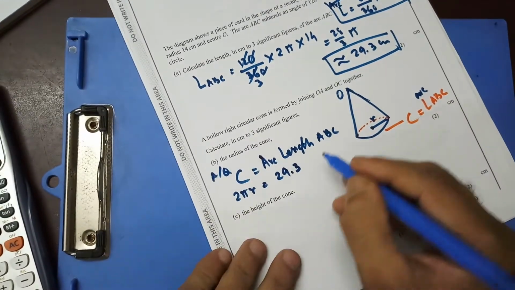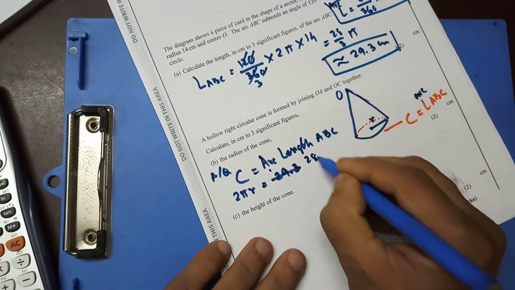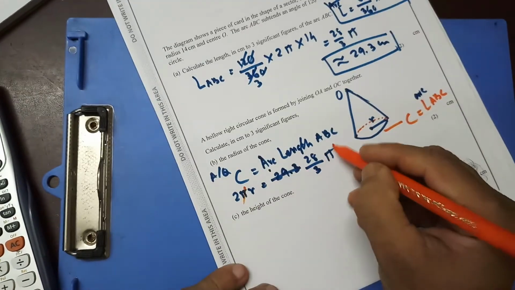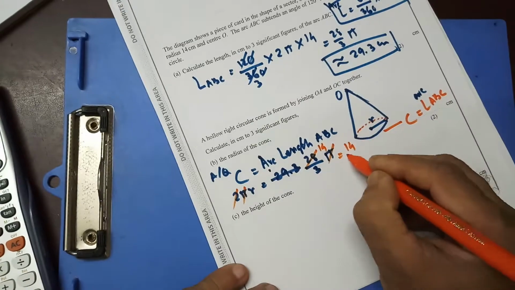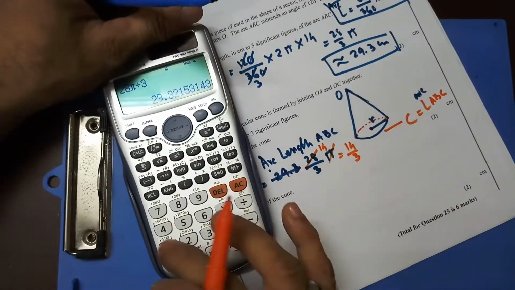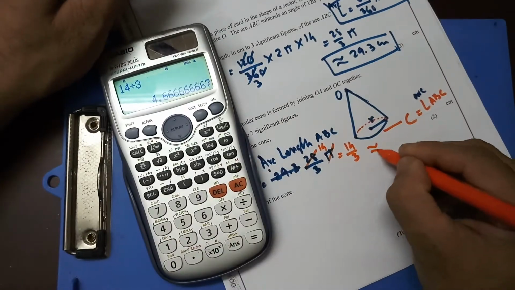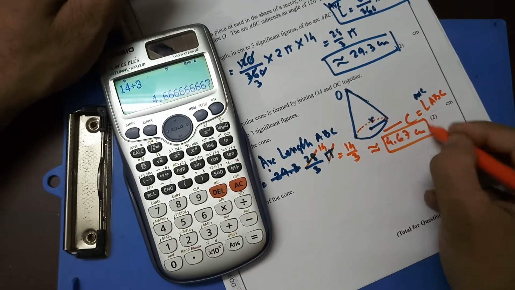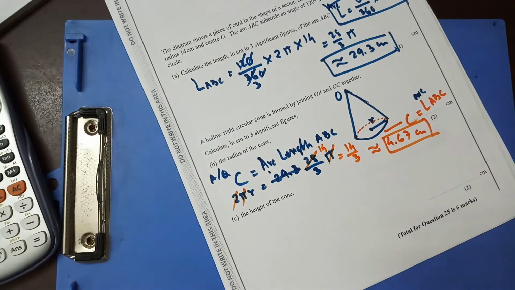Or I can take this one even better. Don't take this. I have 28 by 3 pi. So this pi crosses out, this crosses out, 14. So it's going to be 14 by 3 centimeter. So it's actually approximately equal to 4.67, correct to 3 significant figures. But for the next calculation, I'm going to use this one.